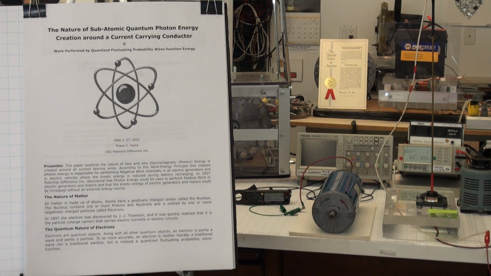So from 1980, asking the original question, where does the energy come from, to 2007 and 2020, now I'm going to give you a definitive answer on where the energy comes from in order to perform the negative work that is occurring in all electric generators when they're placed on load, and all electric vehicles when they are recharging the EV's batteries while decelerating the EV.